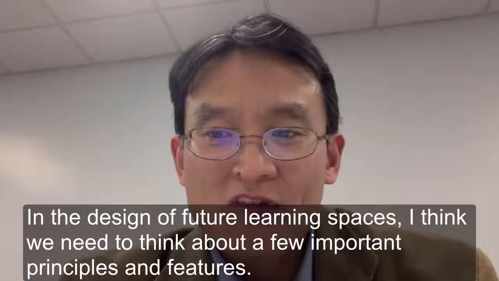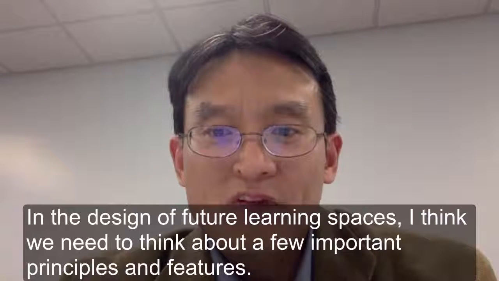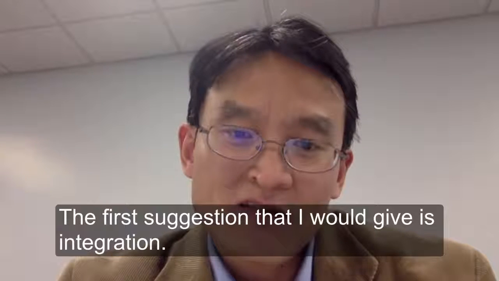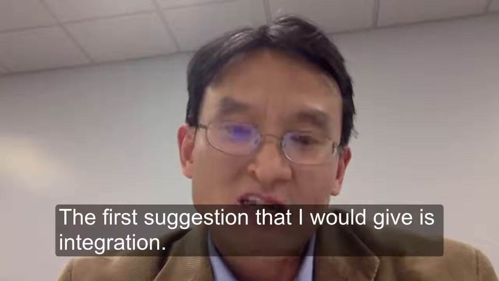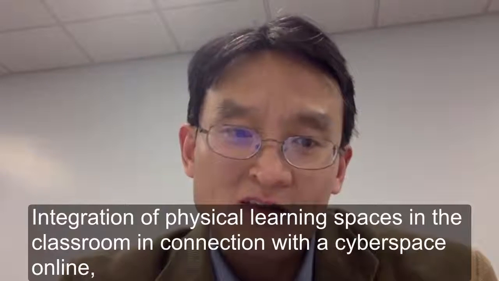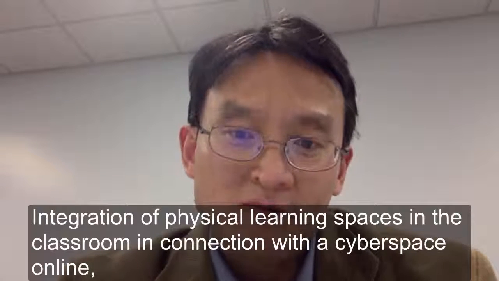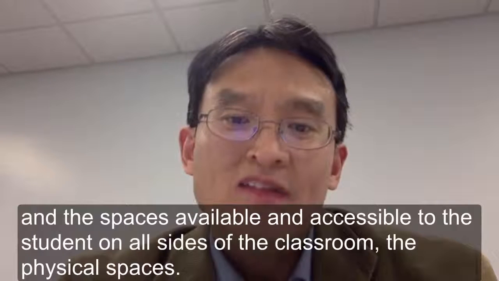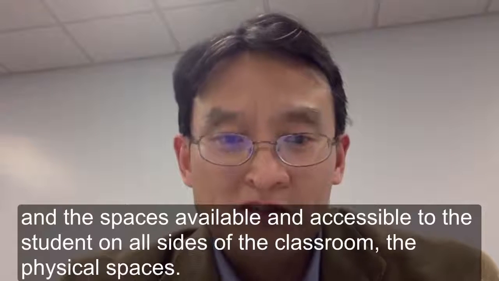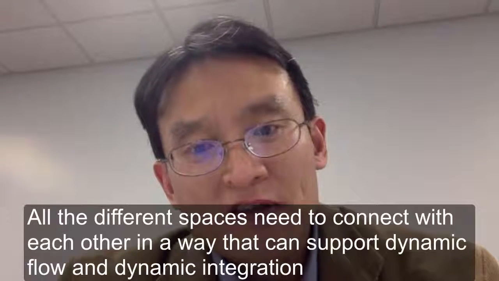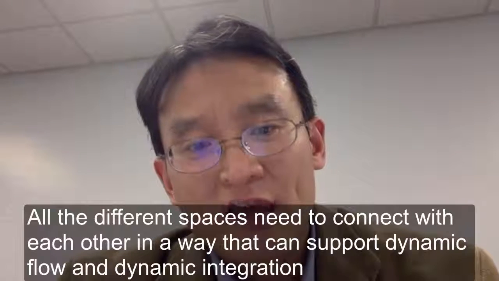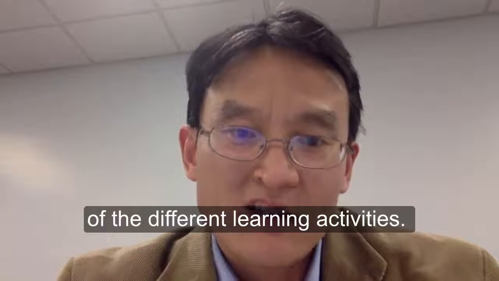So for the design of future learning spaces, I think we need to think about a few important principles and features. The first suggestion I would give is integration. Integration of physical learning space in the classroom and in connection with the cyberspace online and the spaces accessible to the student outside of the classroom, also physical spaces. All the different spaces need to connect with each other in a way that can support dynamic flow and dynamic integration of the different learning activities.